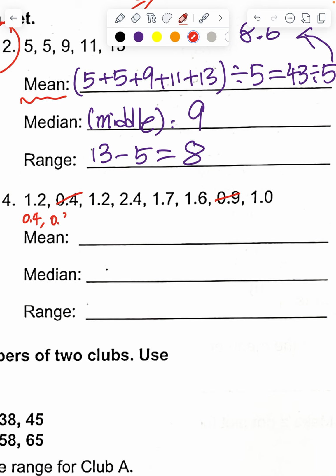And then next, 1.0. Next, 1.2. We have two 1.2, so we have to write it out twice. And then 1.6, and then 1.7, and then 2.4.